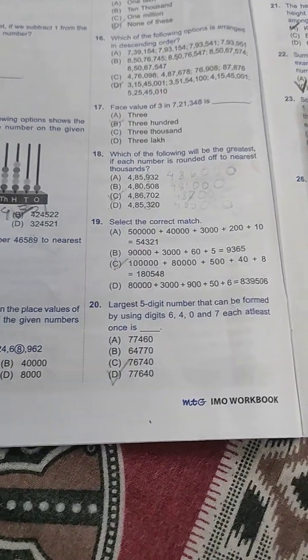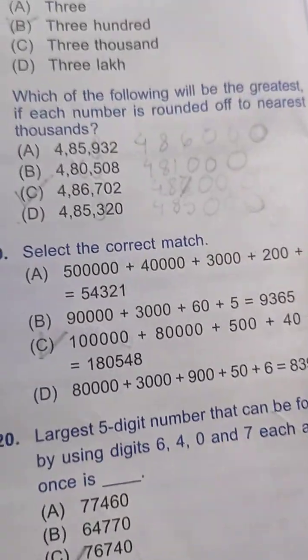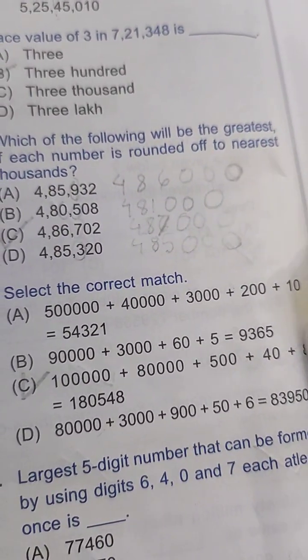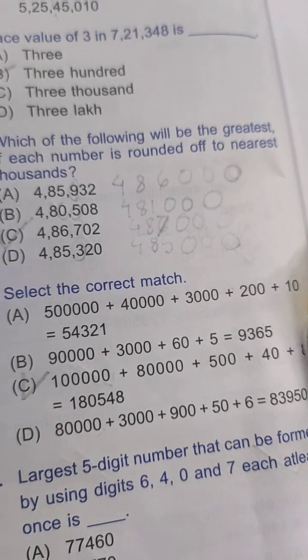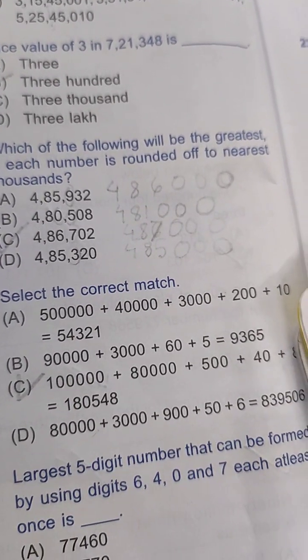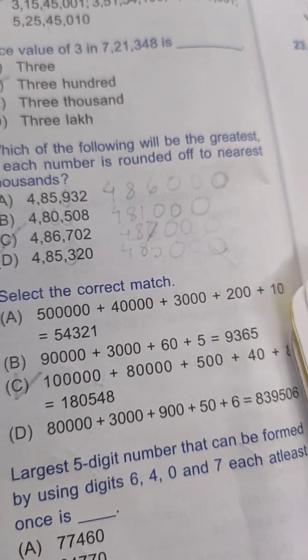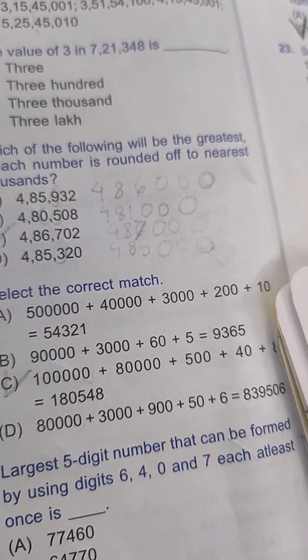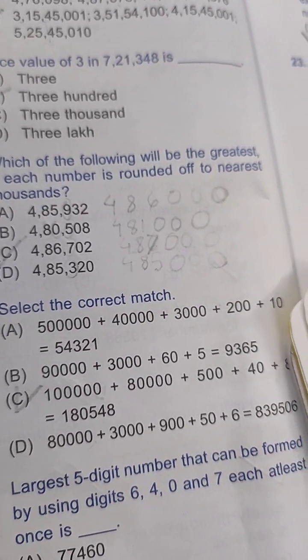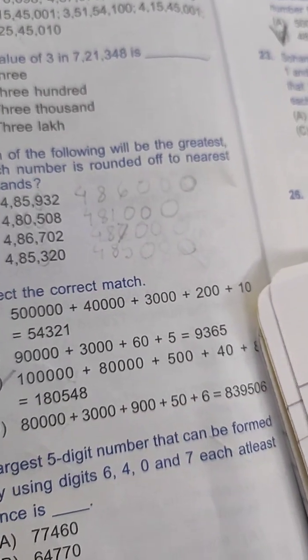Now let us go to the 19th question. Select the correct match. Okay, then for that we have to write it option by option in our copy. The first option is 500,000. Then we have 40,000. Then we have 3,000. Then we have 200. Then we have 10.